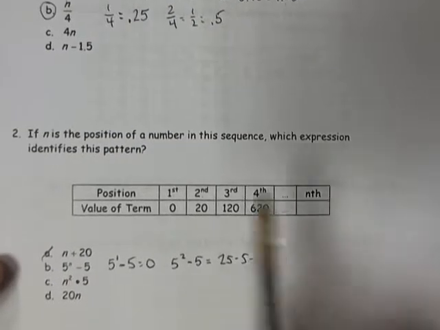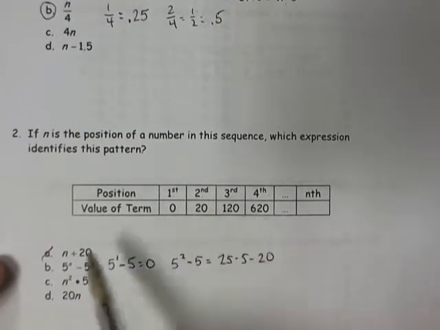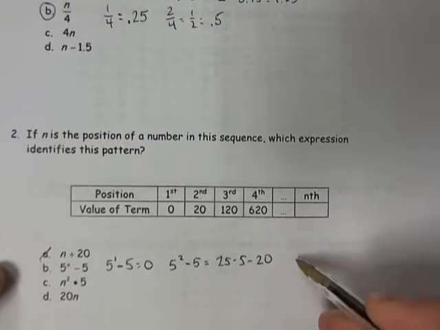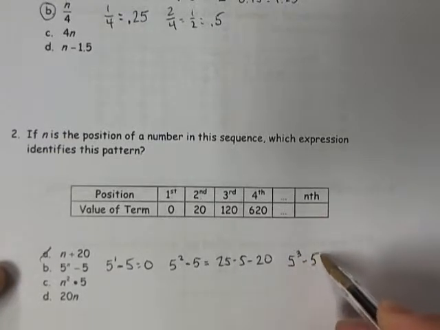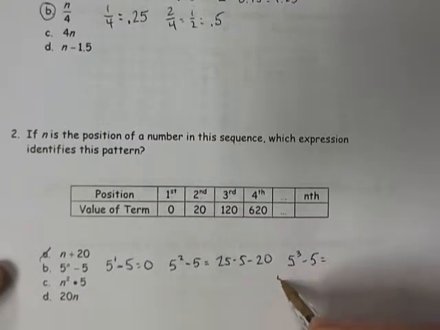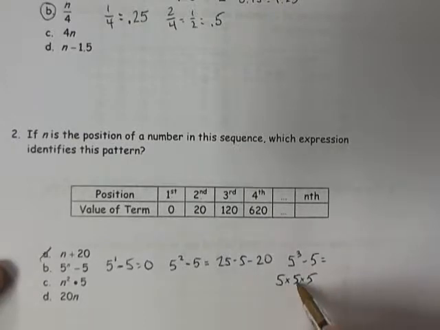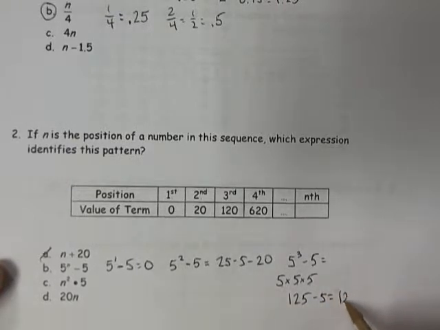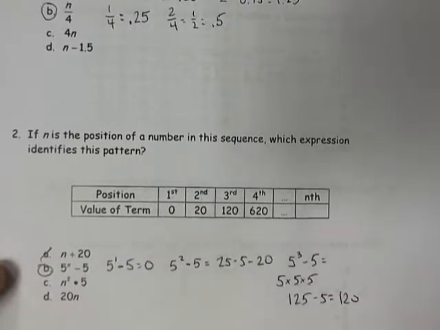Let me plug in one more position, the third position. 5 to the third power minus 5. 5 to the third power is 5 times 5 times 5. 5 times 5 is 25. 25 times 5 is 125. And don't forget to subtract 5 from that, and you get 120, so it checks out. So the correct answer is B.